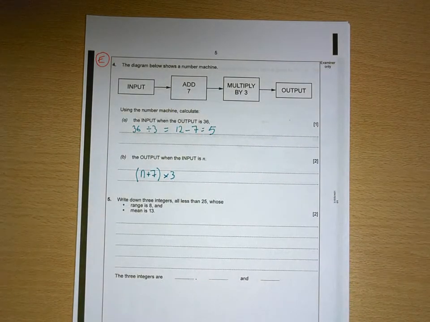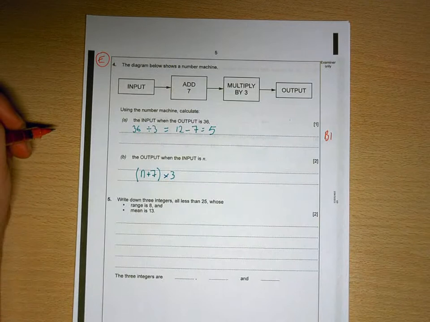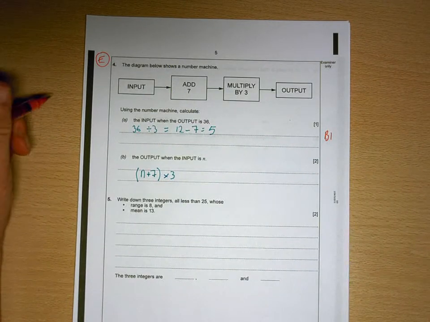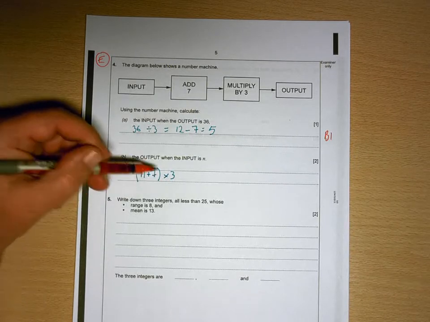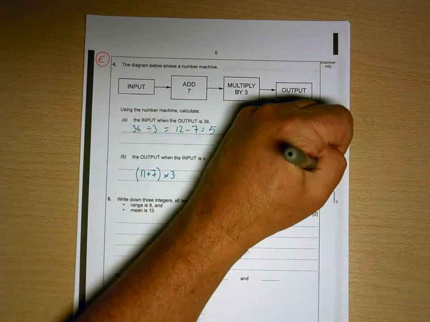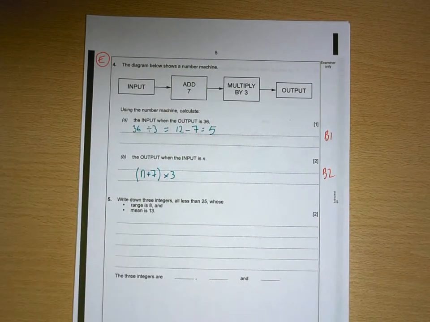So marks for that one. 1 mark for 5, and for this one 1 mark if you'd written n plus 7 times 3 without brackets, which is wrong, because then the only thing that's multiplied by 3 is the 7.